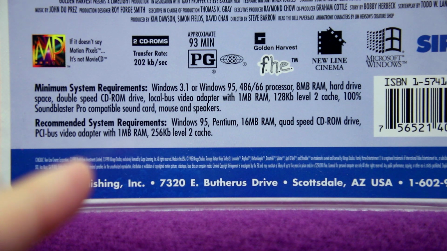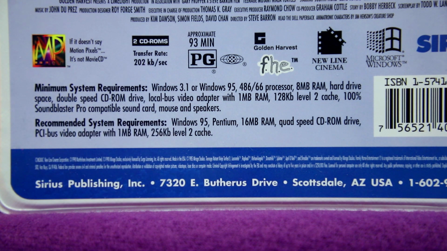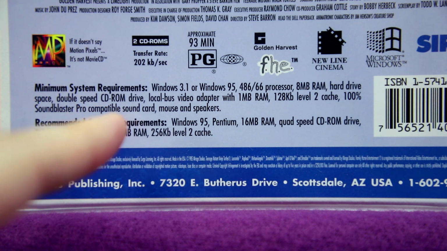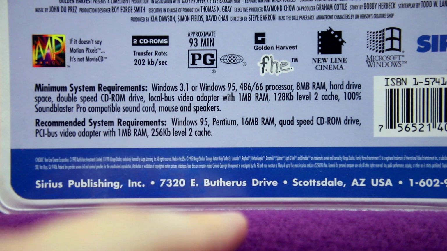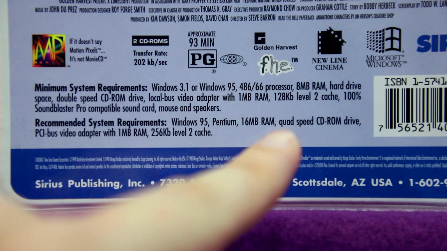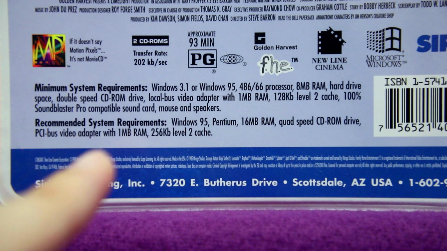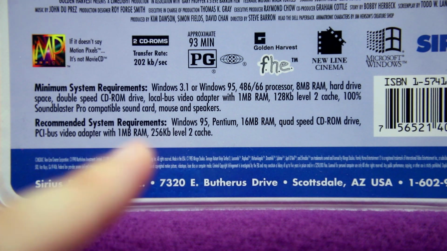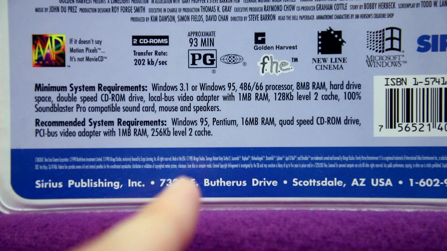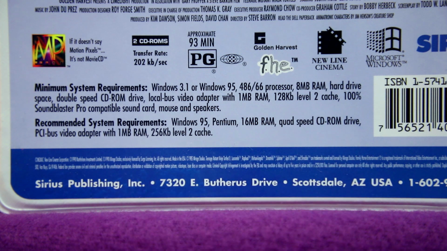So we got our minimum system requirements of Windows 3.1 or 95, a 486/66 processor, 8 megabytes of RAM, some hard drive space, a double-speed CD-ROM drive, local bus video adapter with 1 megabyte RAM, 128 kilobyte level 2 cache, 100% Sound Blaster Pro compatible sound card, mouse, and speakers. And I guess if you want to play it well, you should have 16 megabytes RAM and a quad-speed CD-ROM drive.